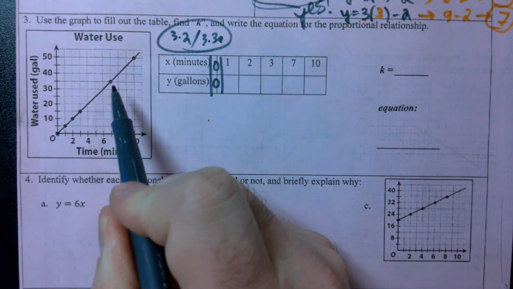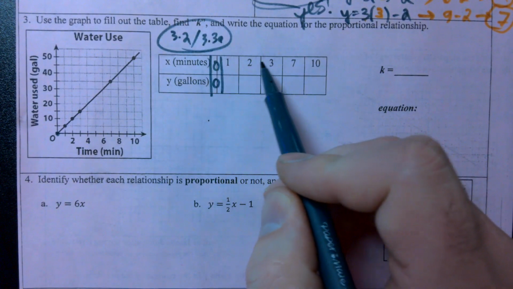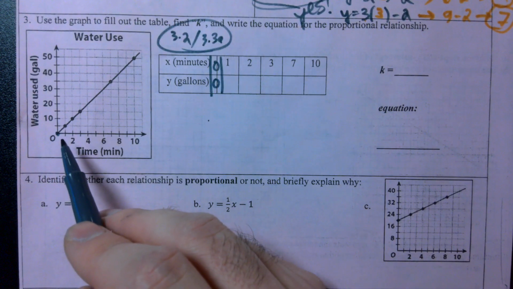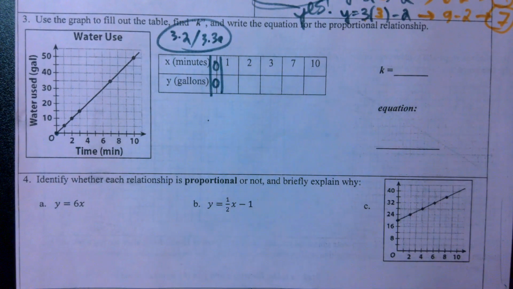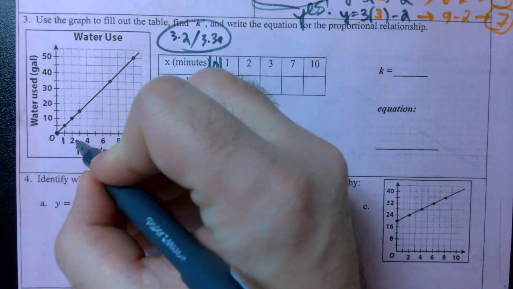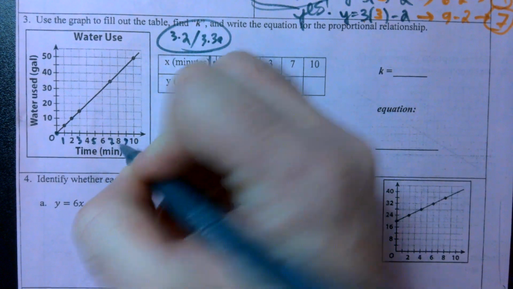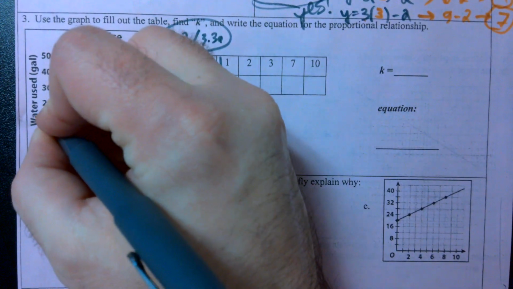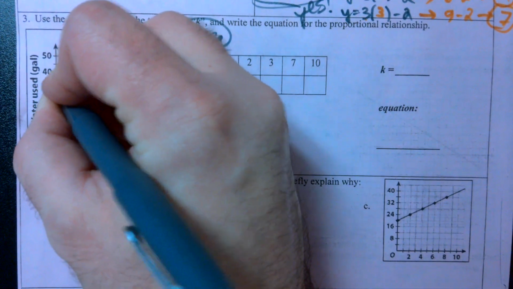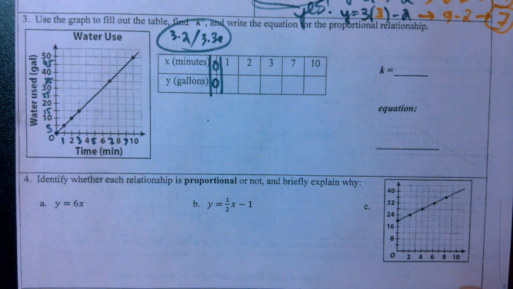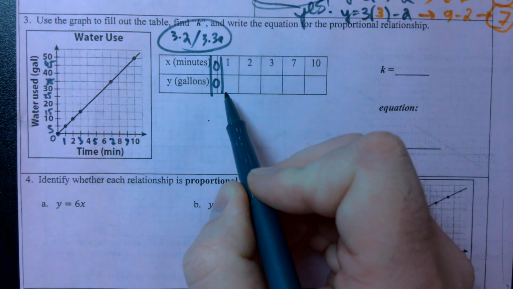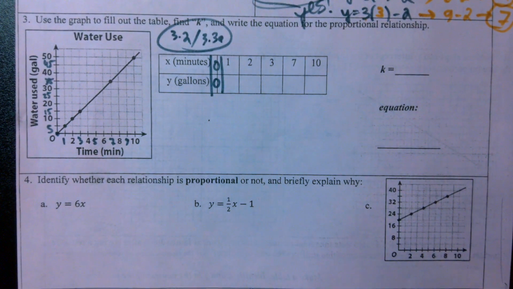I got a bunch of points on this line, and I got a bunch of x values that correspond to those points. For my time, what's each little box worth in minutes on my x-axis? 1 minute. 1, 2, 3, 4, 5, 6, 7, 8, 9, 10. How many is each box worth on the y-axis, though? 5. 5, 10, 15, 20, all the way up to 50. So, looking at the graph, after 1 minute, how many gallons have I used? Plus 5. 5.